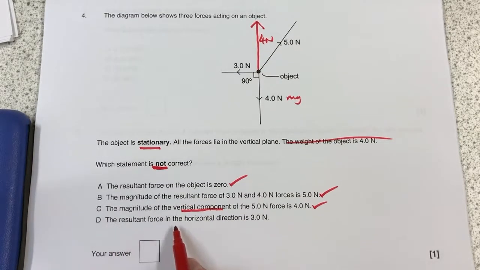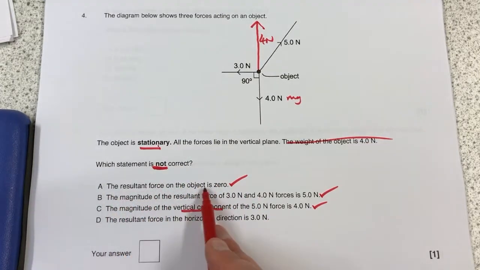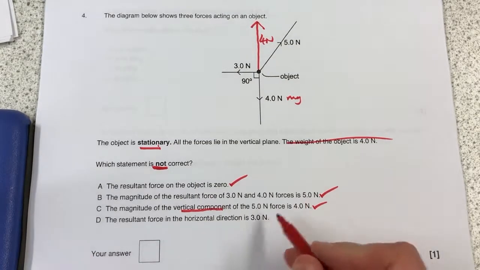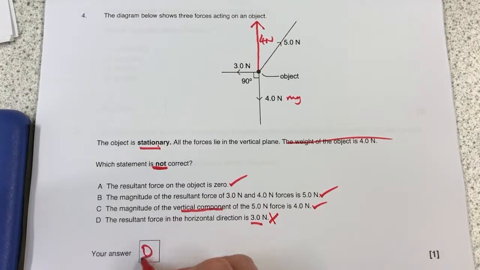The resultant force in the horizontal direction is 3. Well, that's crazy talk, because if the object is stationary and we've already agreed that the resultant force must be 0, then saying that the resultant force in the horizontal direction is 3 is false. That would cause some acceleration. So the answer here is D.